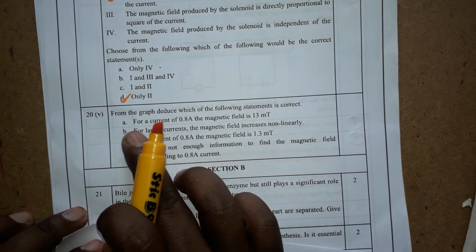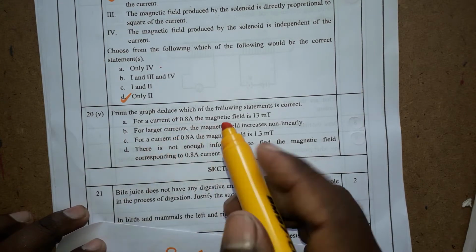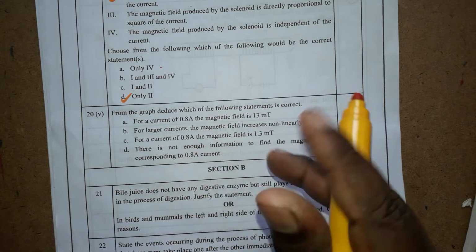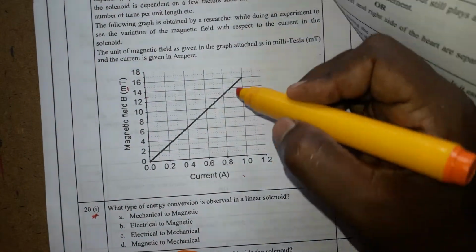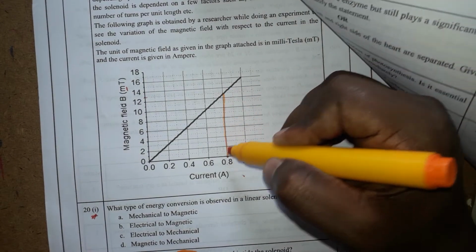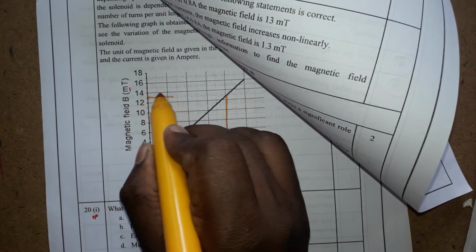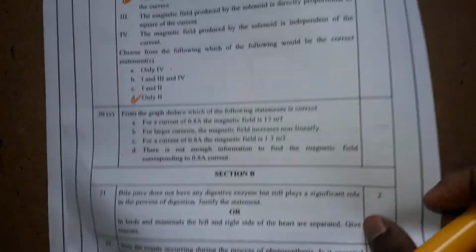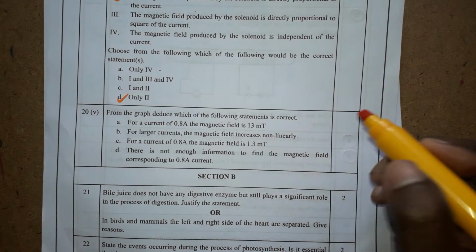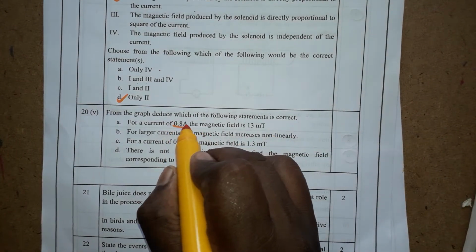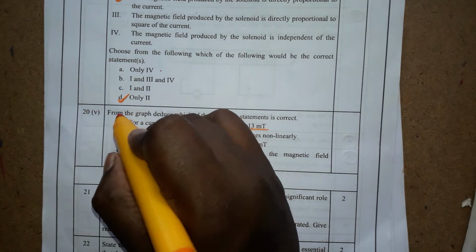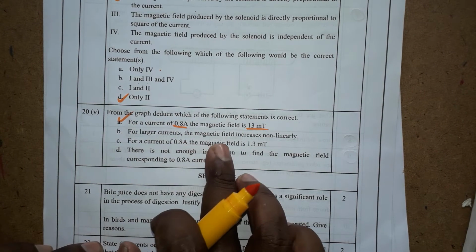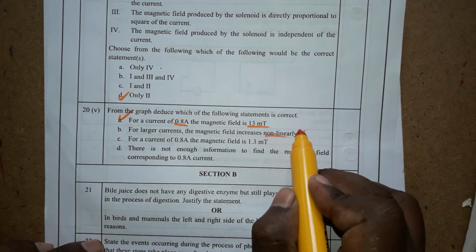Next, from the graph, which statement is correct? At 0.8, we check what magnetic field we get. Straight to that, the magnetic field is 13 milli Tesla, where milli means 10 to the power minus 3. So at 0.8 we got 13 milli Tesla. This is the correct answer. The second option we have to check: for a large current, the magnetic field increases non-linearly. That is wrong, because it is a linear graph.